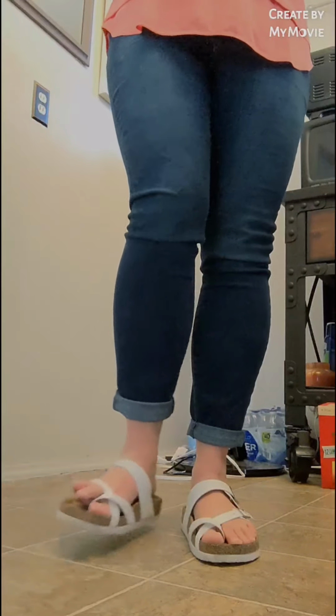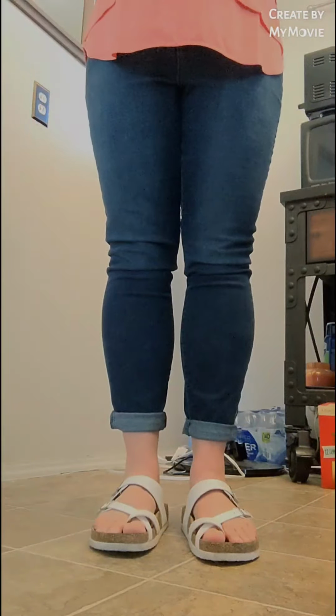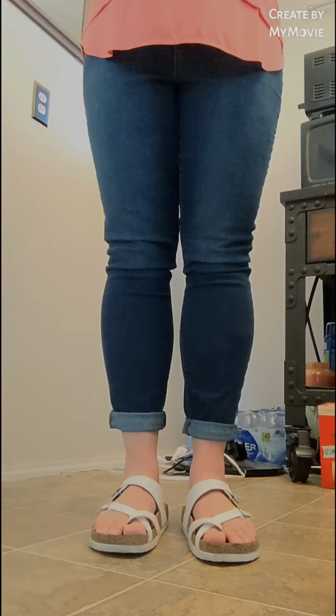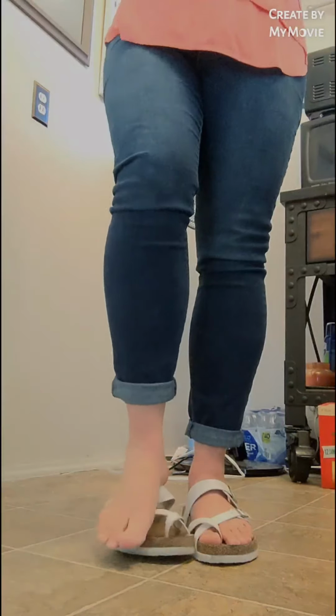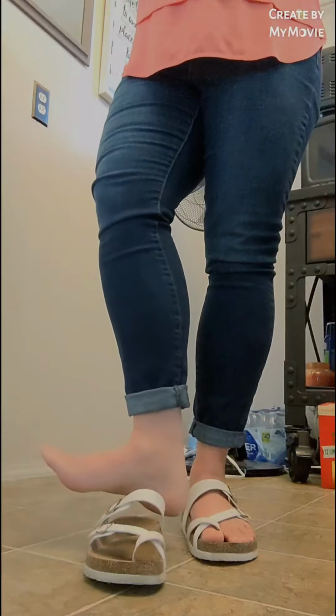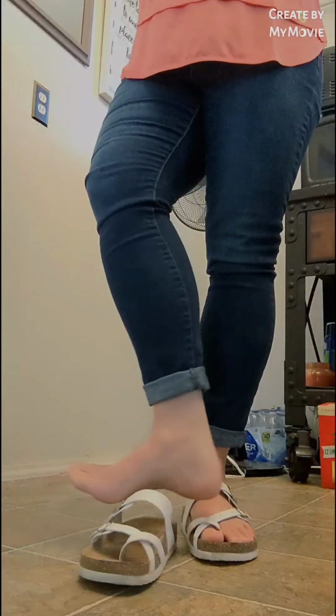Evert. The extensor digitorum brevis only extends the second through fourth toes at the metatarsophalangeal and interphalangeal joints. Flexion. Straight out. Because this would be dorsiflexion, that's plantar, and then straight out is flexion.